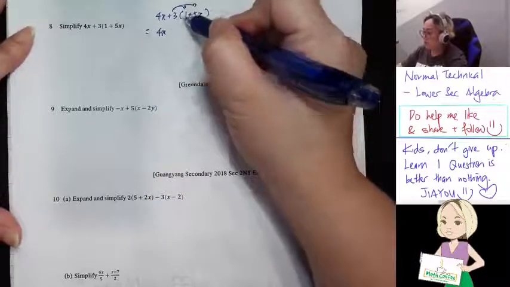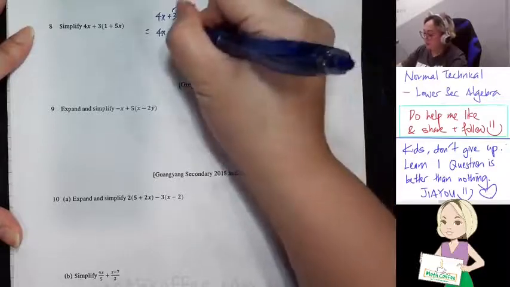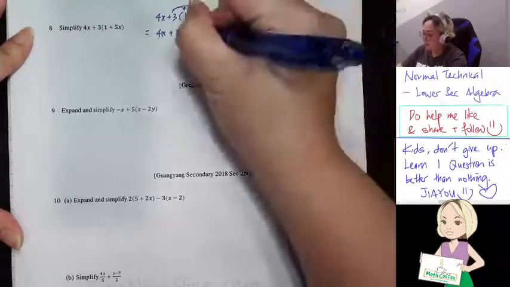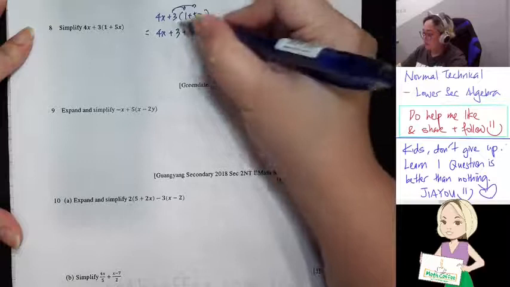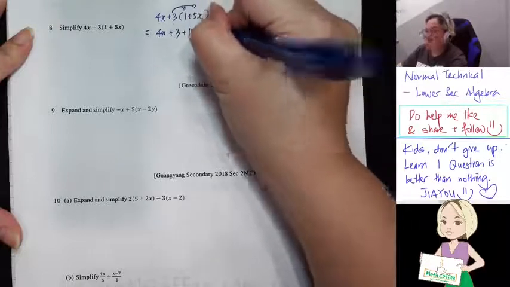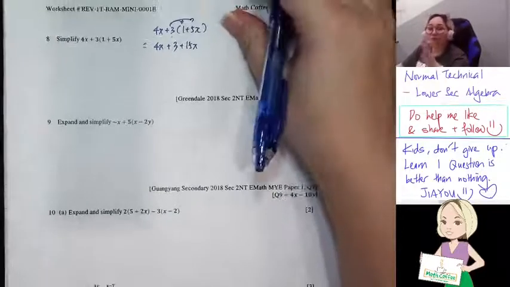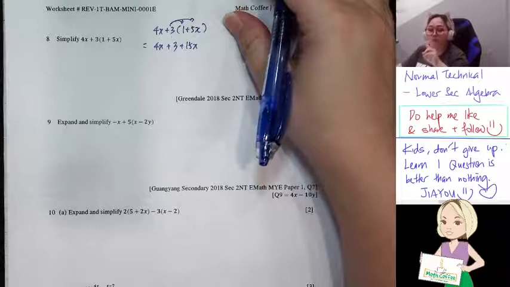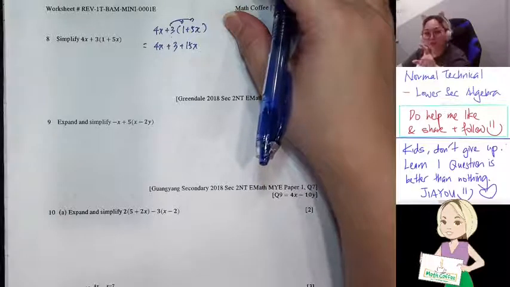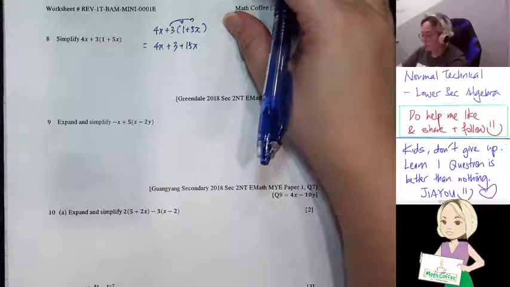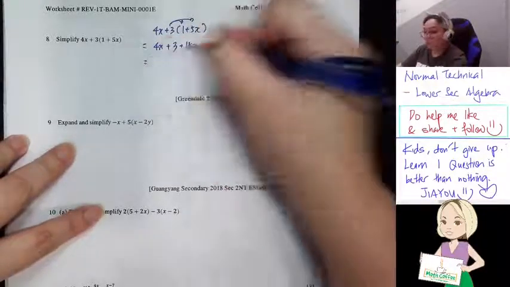So positive 3 plus and plus is a plus. 3 times 1 is a 3. Plus times plus is a plus. 3 times 5x, 15x. So you can always see how I rainbow. I always break it into two parts. The sign multiplication first, then the number multiplication. So then next thing is you group the like terms together.